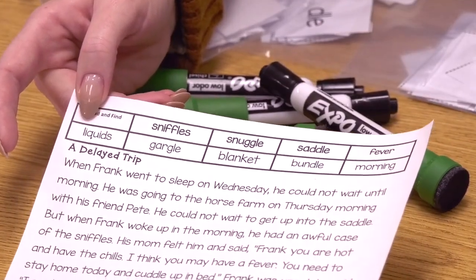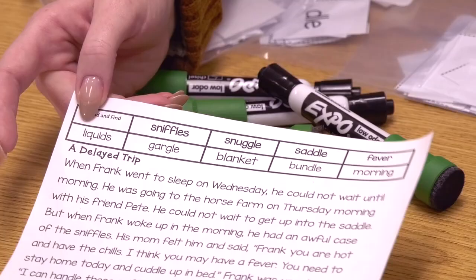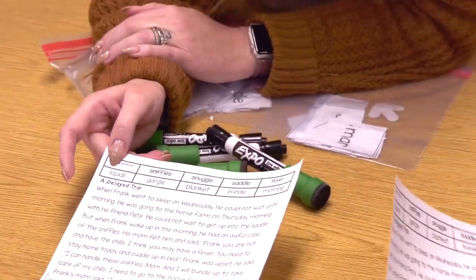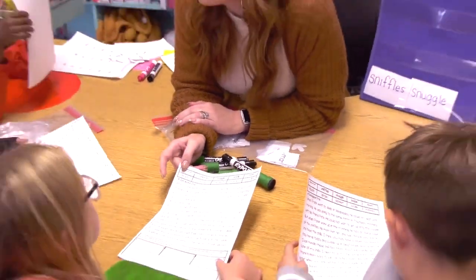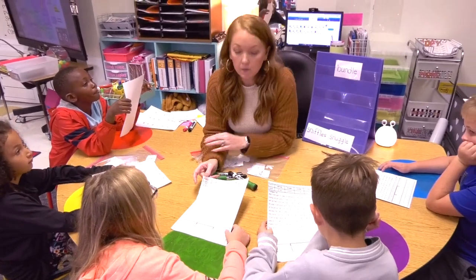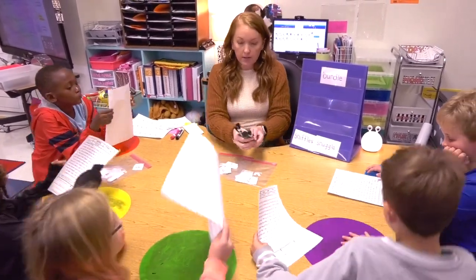These are not all consonant LE words. You need to find the ones that are consonant LE. Do you understand? When are you bringing it back? Tomorrow at centers. All right, you can go ahead, put that in your yellow folder.